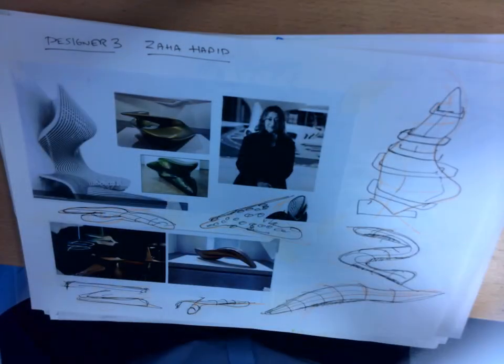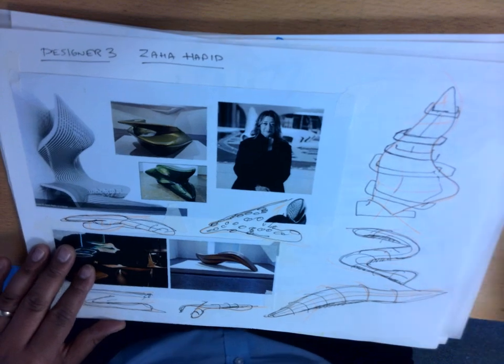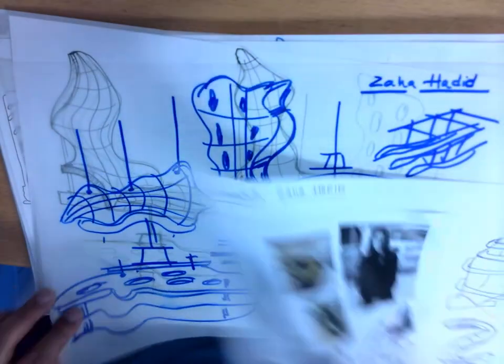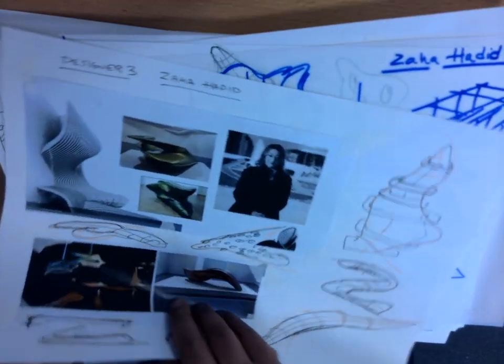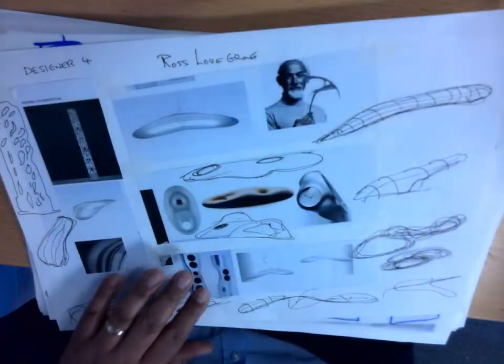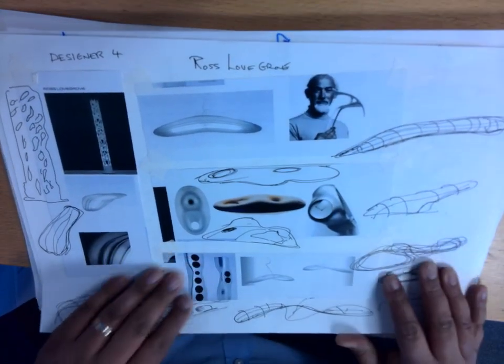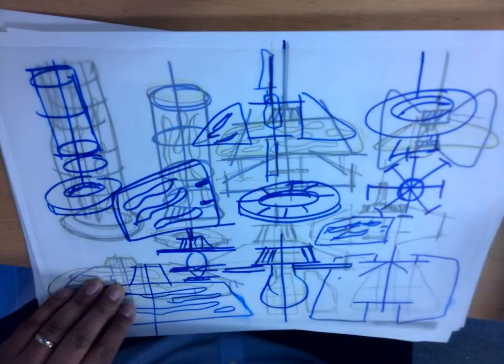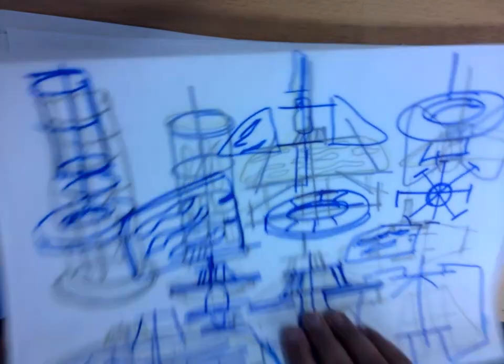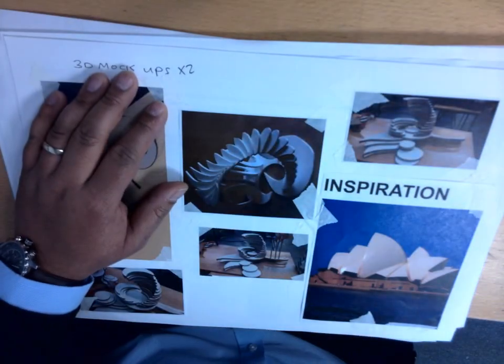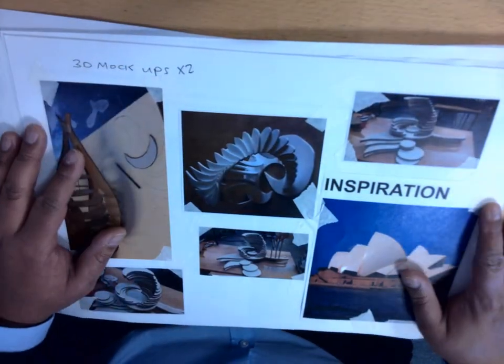Designer 3, coming up, Zaha Hadid. Again, Scamper. How can I turn those ideas into reality? So 3 pages per designer. Designer 4, Ross Lovegrove. Scamper, again, how can I turn these into reality? This is one that I quite liked. So, that is what we should have done so far.